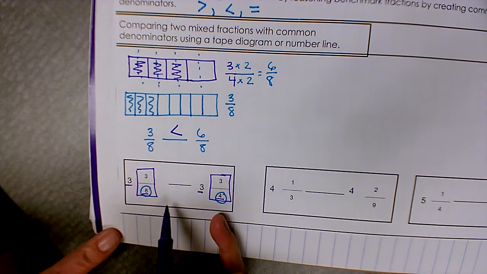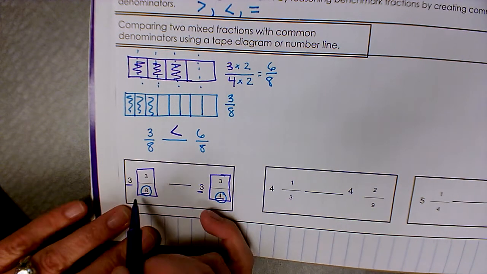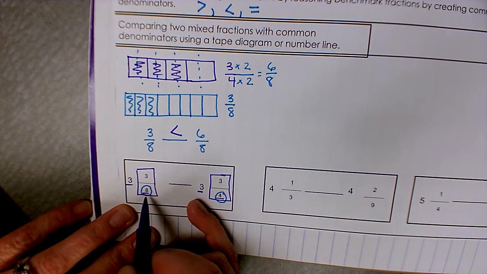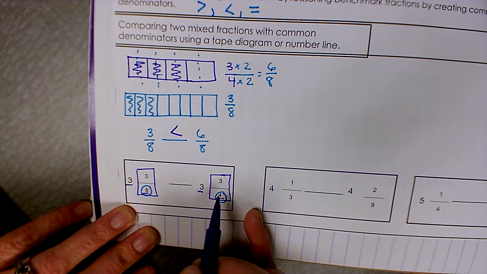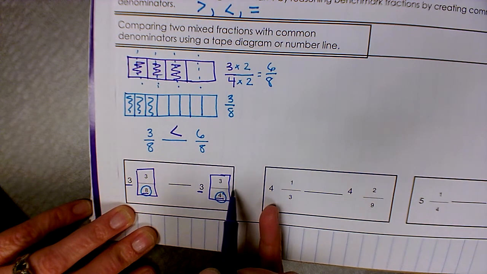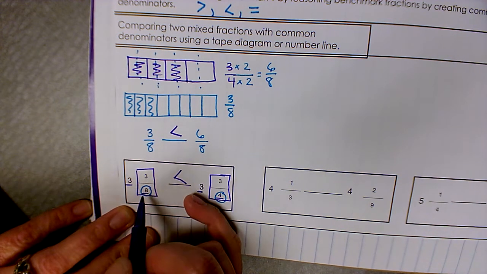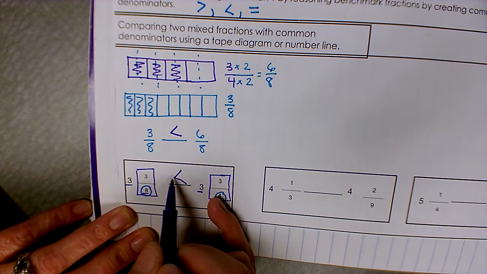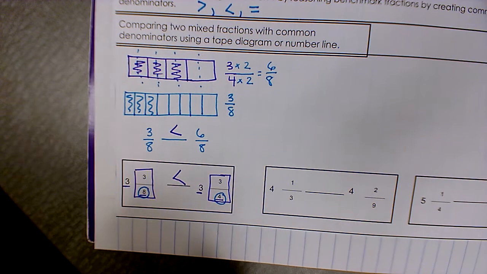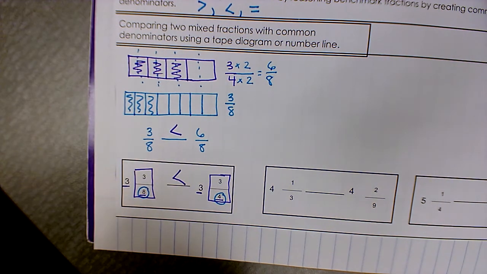So now that I found that common denominator, I can come back down here, back to my original units, right? 3 and 3 eighths is what to 3 and 3 fourths? Well, we decided, right? So that 3 fourths became 6 eighths, so I know that it is greater than the 3 and 3 eighths. So 3 and 3 eighths is smaller than 3 and 3 fourths when we compare those two. And this time I used a tape diagram.